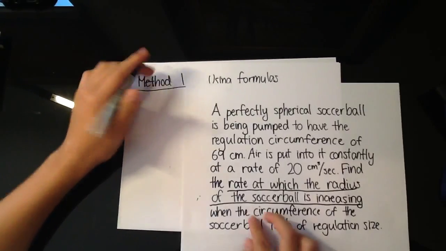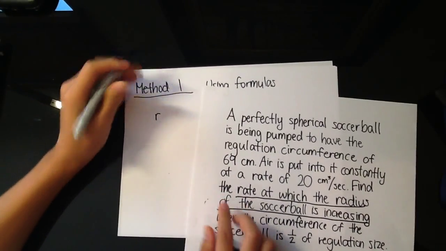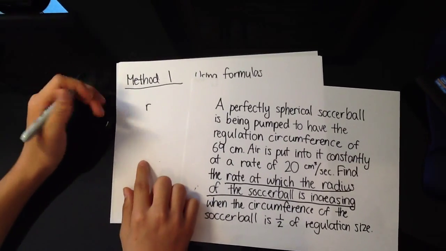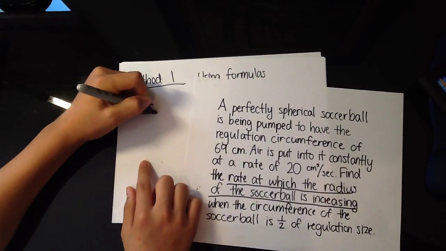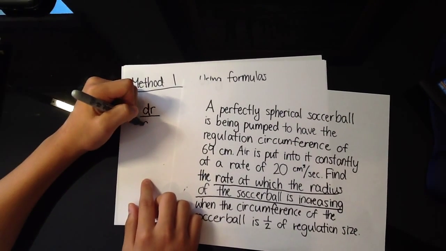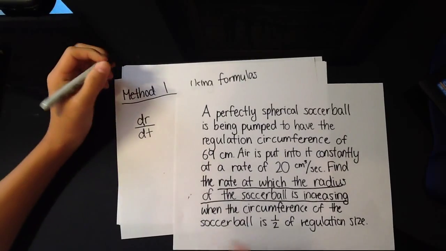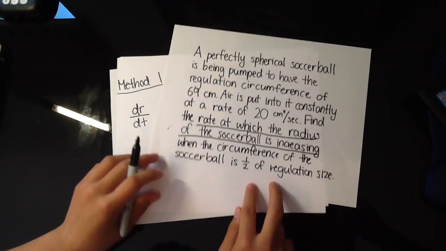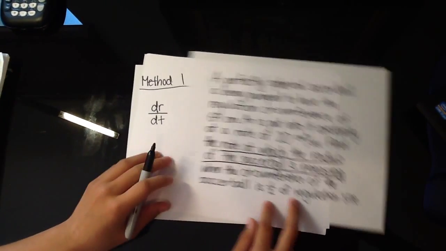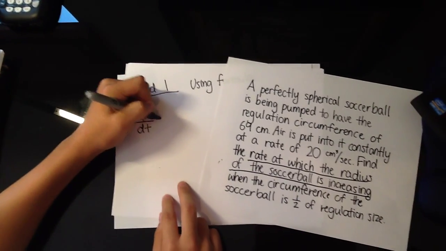Well, radius is r, right? And the rate at which it's increasing is going to be the change in radius over time, right? Which is going to be dr/dt, because we're trying to find what the rate is at this certain size. So dr/dt is what we're trying to find.